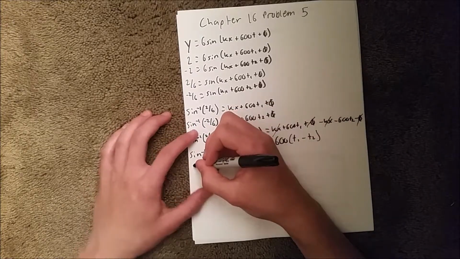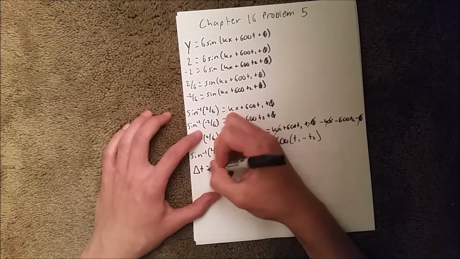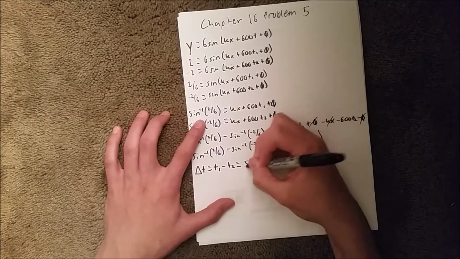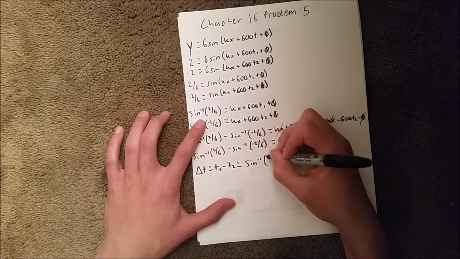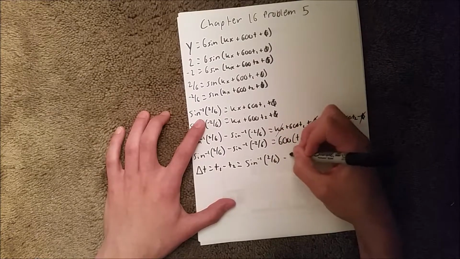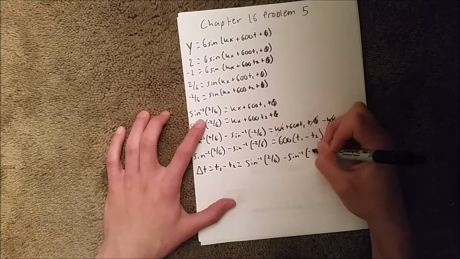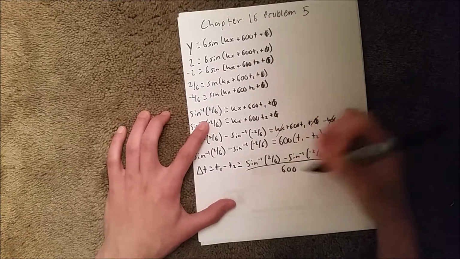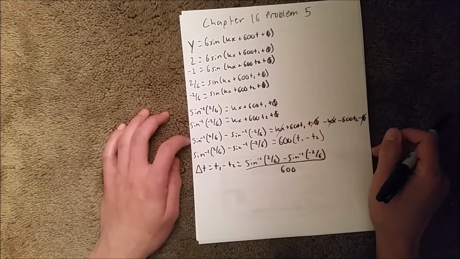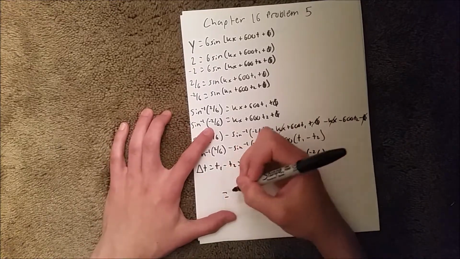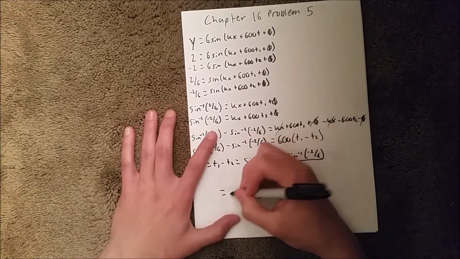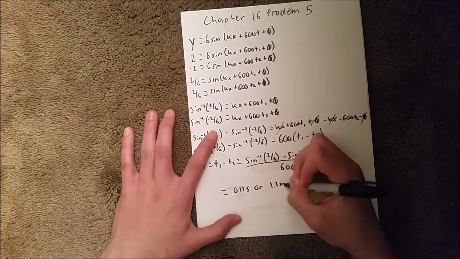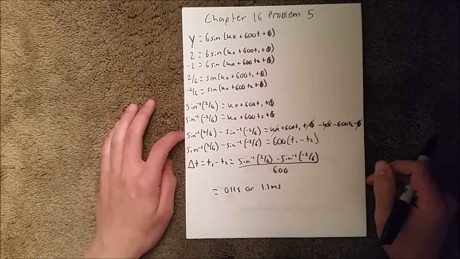So our delta t, or our t1 minus t2, is equal to inverse sine of 2/6 minus inverse sine of negative 2/6, all of that over 600. And when you do that, you should end up with 0.011 seconds or 1.1 milliseconds.